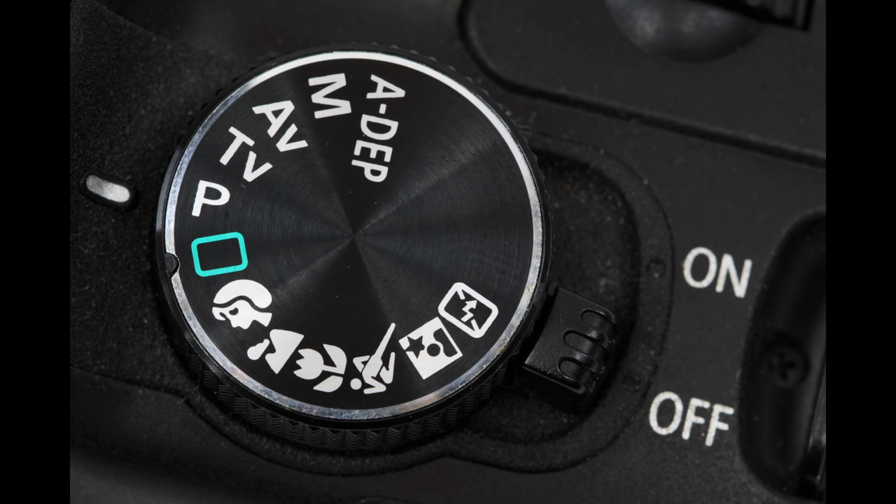So in many DSLR cameras, there are 4 obvious modes on a dial usually located on the top of the camera. These modes are M, AV, TV, P, and usually a green square mode or full auto. So let's talk about each one of these modes. The first mode is M, which stands for manual.